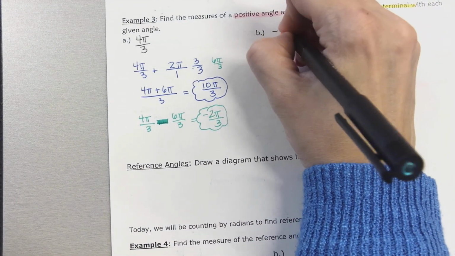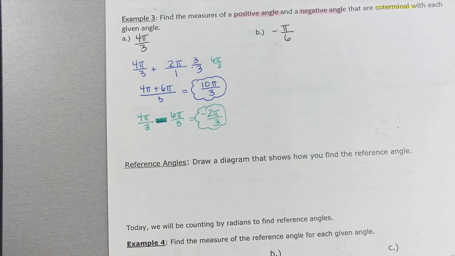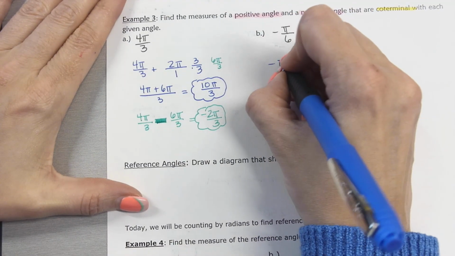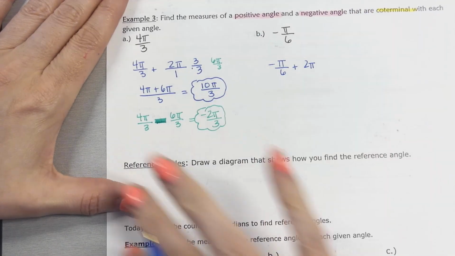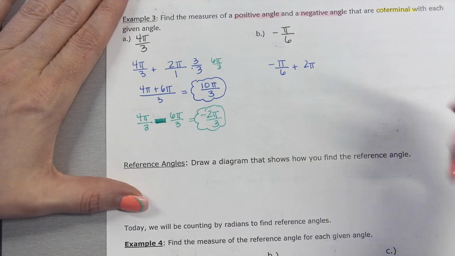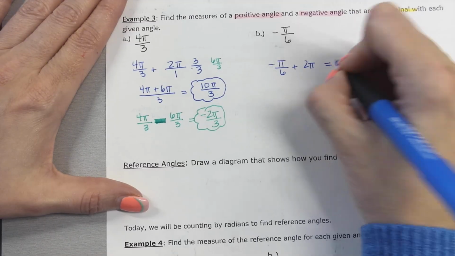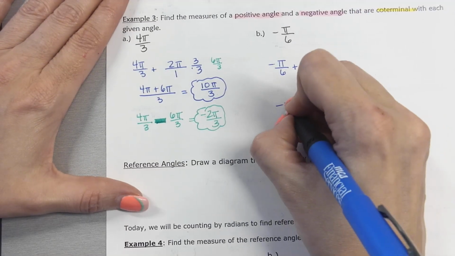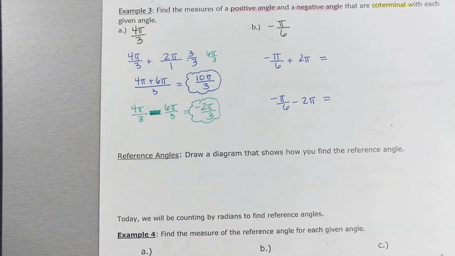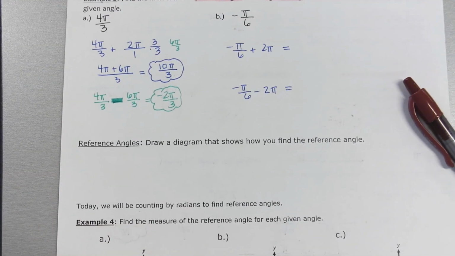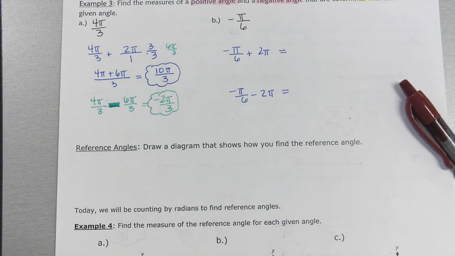Okay, for b, I have negative pi over 6. Negative pi over 6 plus, and then some of you might be able to convert it right away, that's fine. Or you might be able to do that part in your head, that's fine. Okay, so I'm going to give you a moment to find those. We are going to do the next one together. The diagram.